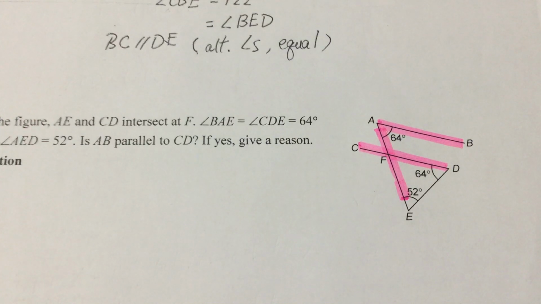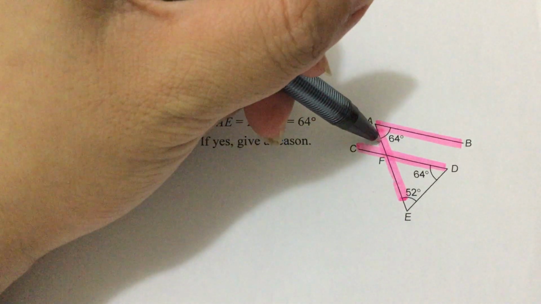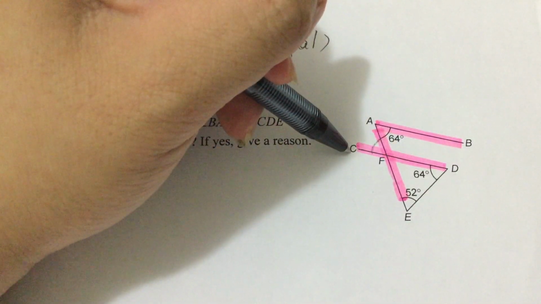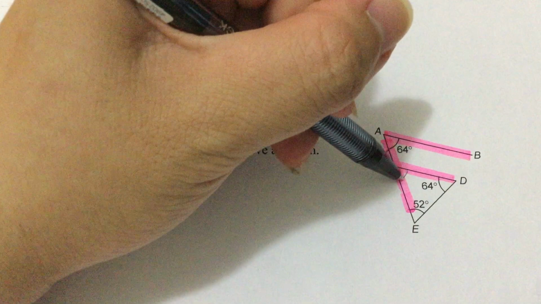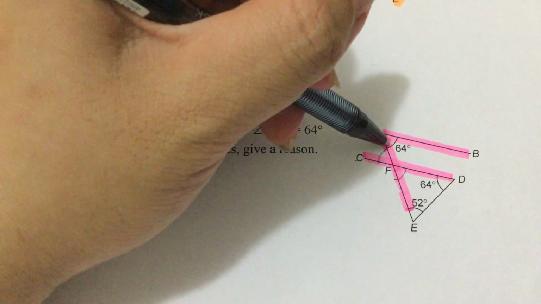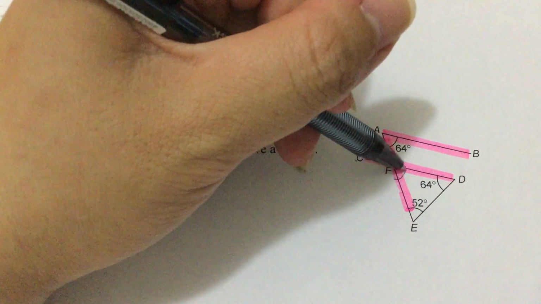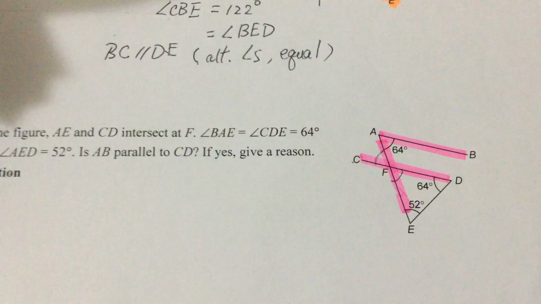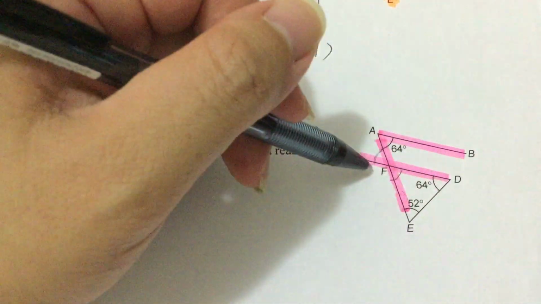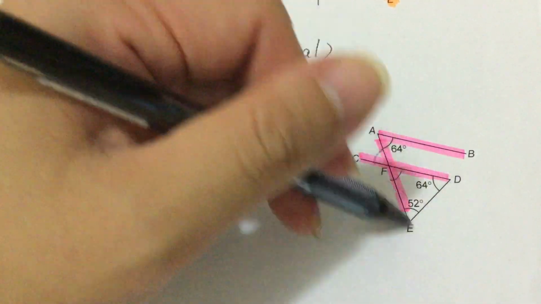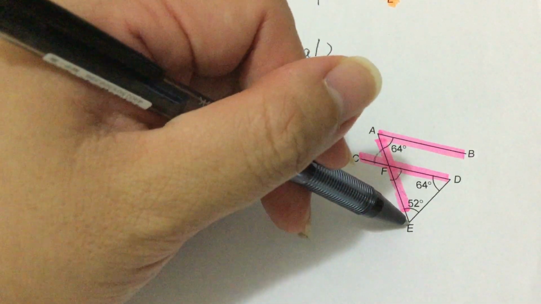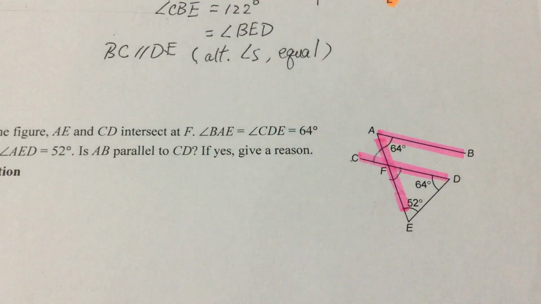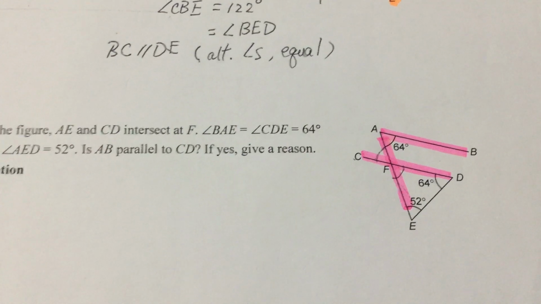We can use two ways. First of all, we can use this angle. If we know that this is 64, then we can use the Z. Or we can use the corresponding angle. If this one is also 64, then we can say this is a corresponding angle. I think this one is much easier because we can find the angle by the angle sum of triangle immediately. So why don't we find EFD? If EFD is equal to 64, then we can use the corresponding angles equal. If not, then we can say no, they are not parallel.